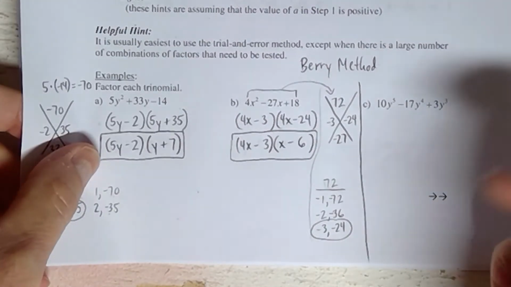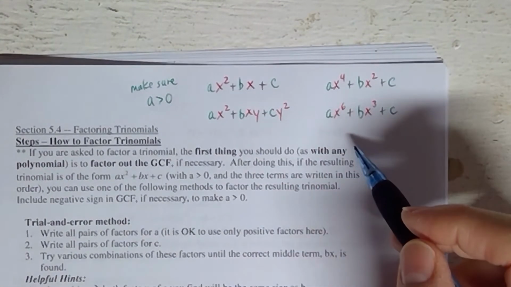All right, and problem C here. Notice that this problem is not in one of these forms up here. But remember what I said.